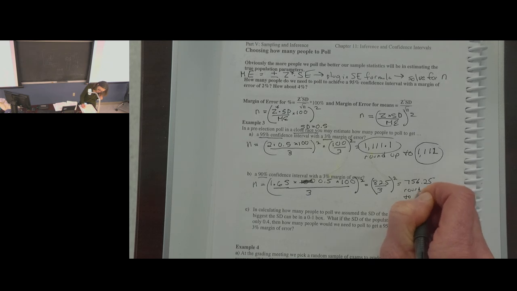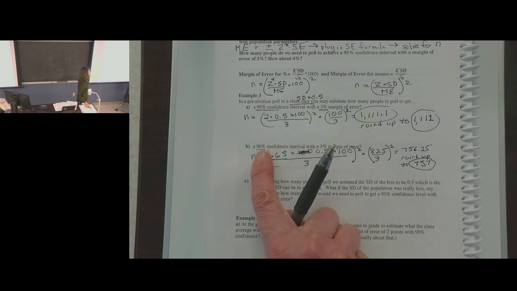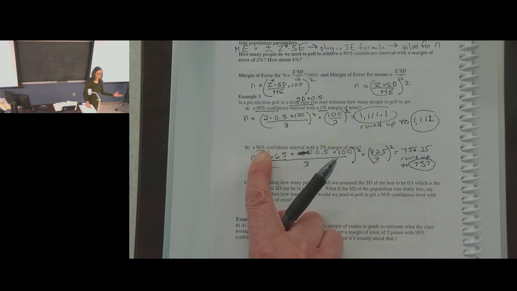So we would round up to 757. All right? So in calculating how many people to poll, we assume the standard deviation to be 0.5, so we don't need as many people if we don't want to be as sure. The more sure you want to be, the bigger the confidence interval and the more people you need.